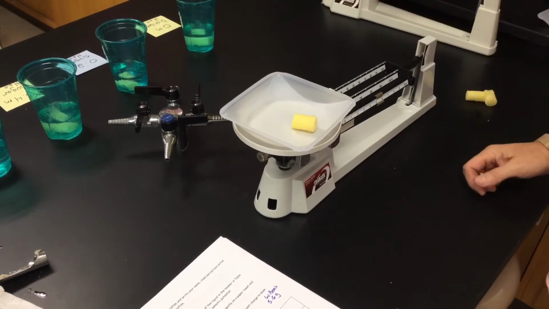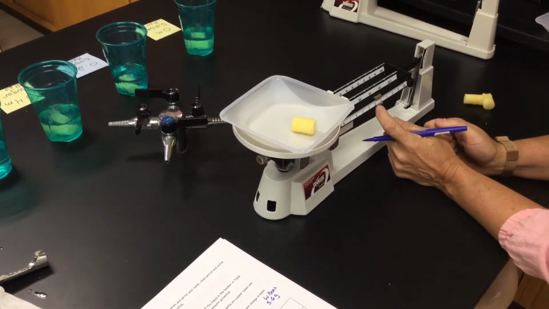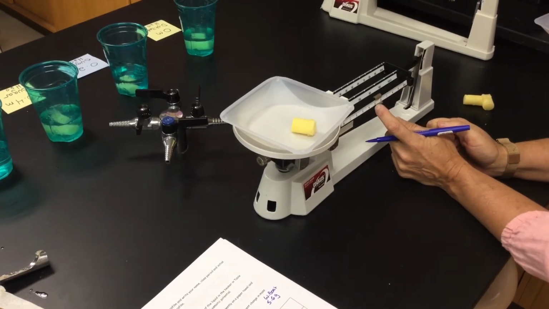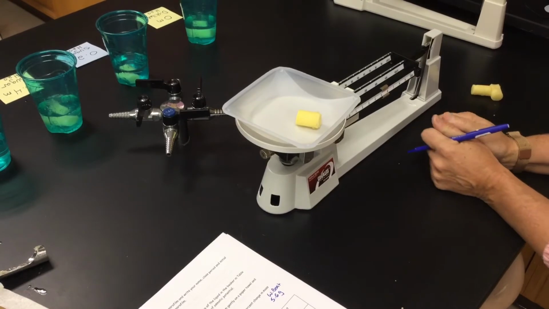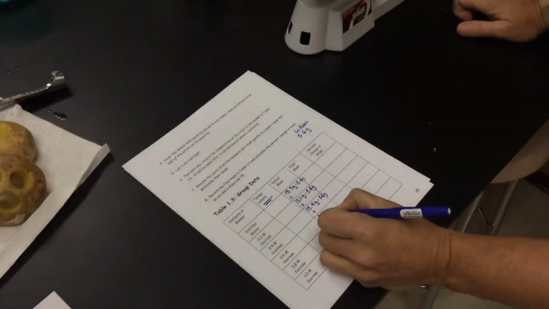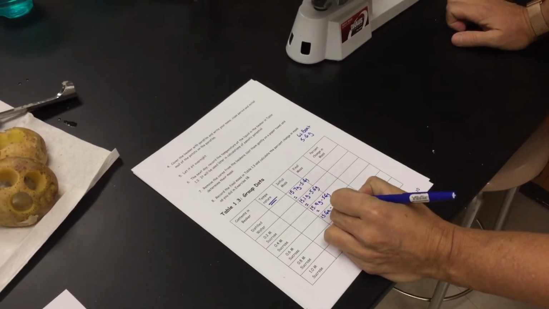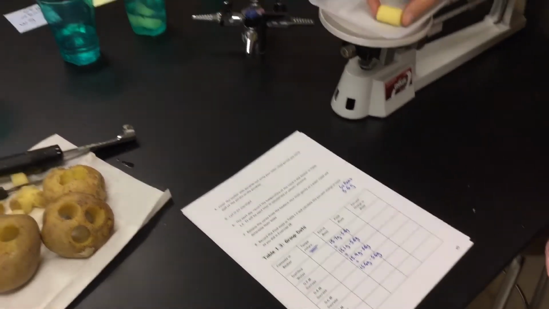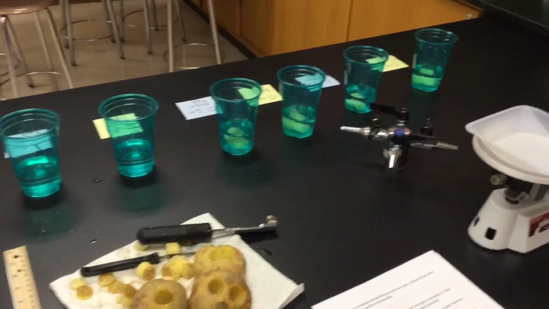My mass for my 0.6 molarity is going to be, let's go, 15.6 minus your 5.6. That's going into cup number 4, 0.6 molarity of sugar.